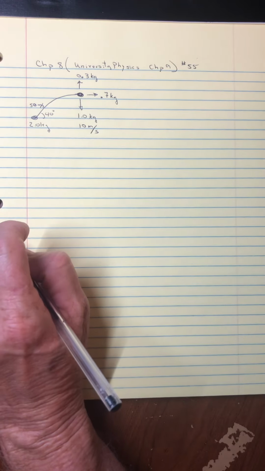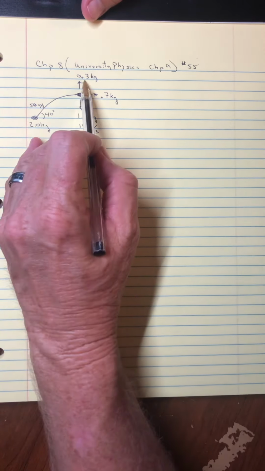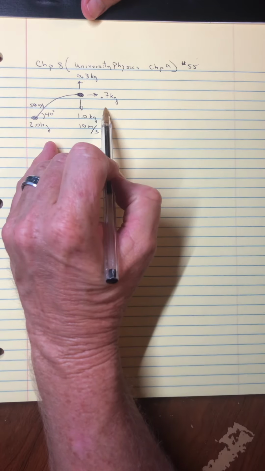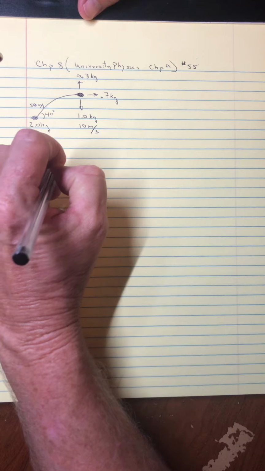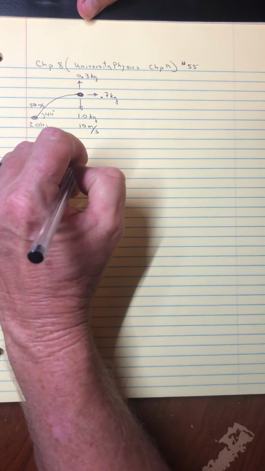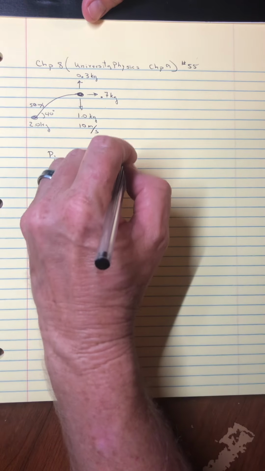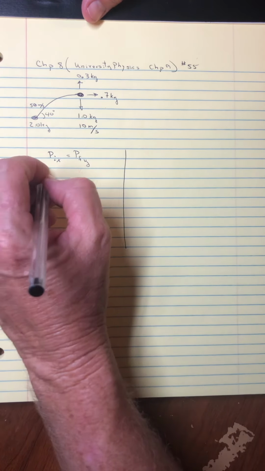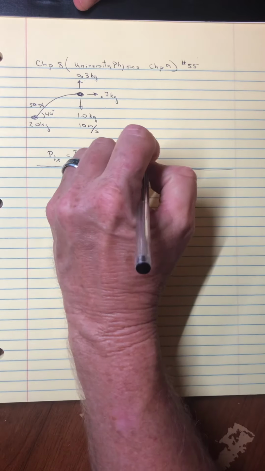Okay, question A. Find the speeds of the 0.3 and the 0.7 piece immediately after breakup. So this is where I'm going to apply conservation of momentum, since this explosion is internal.